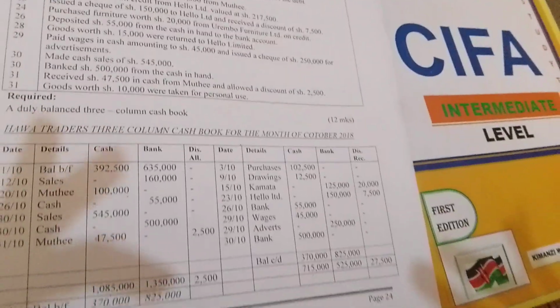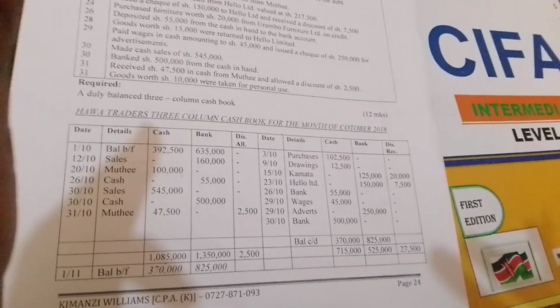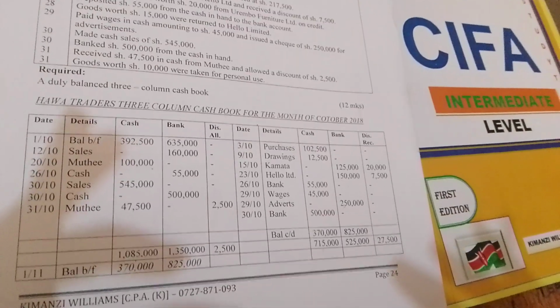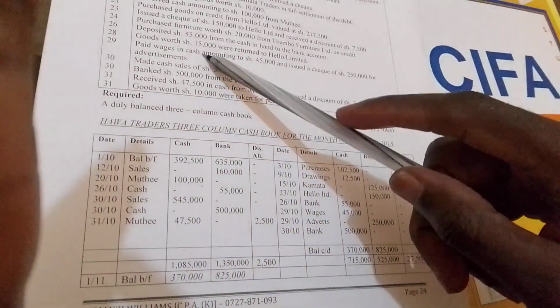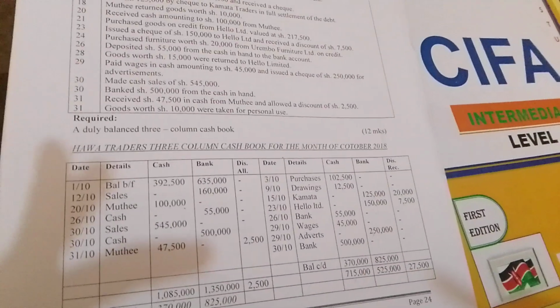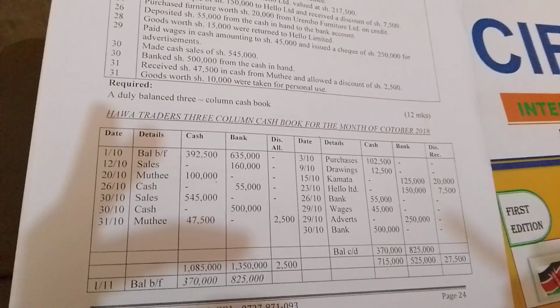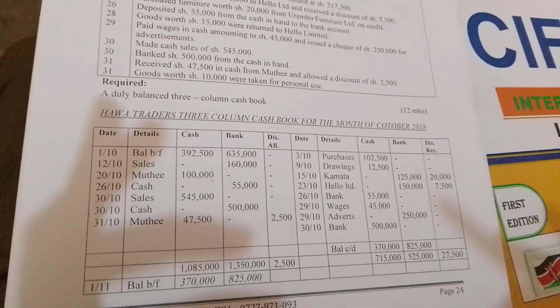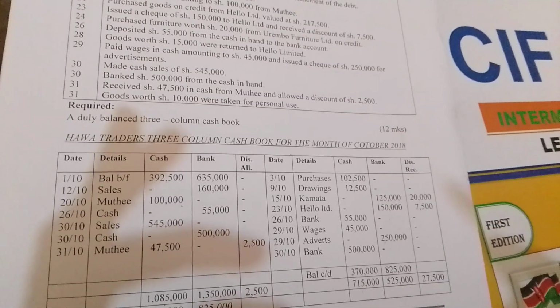So you can see it on the debit side. On the debit side of the cash book, 545,000 cash sales. This cash sales entails actual cash movement, which is a cash transaction, which is on the debit side.